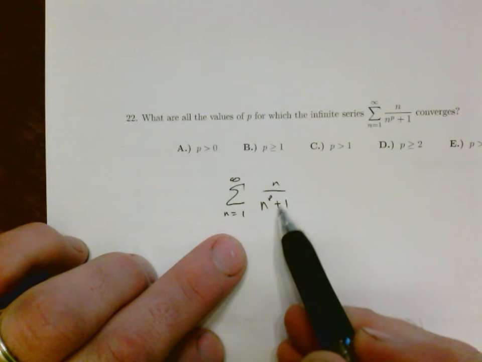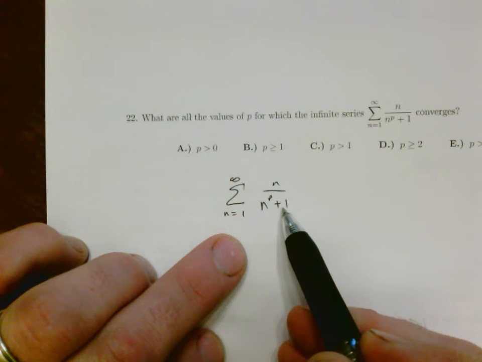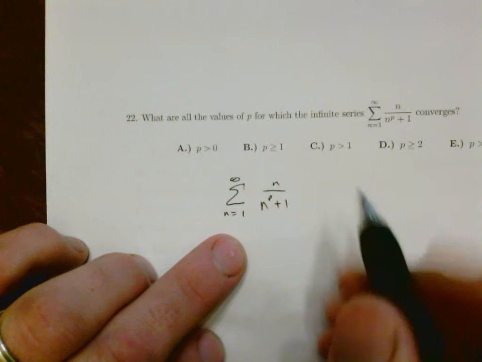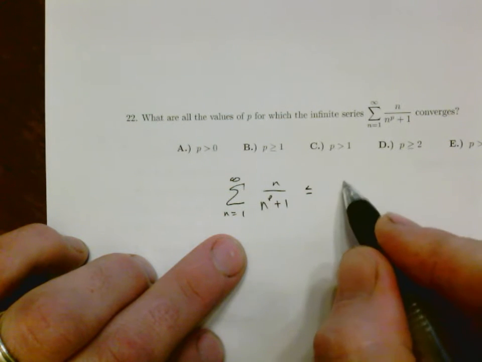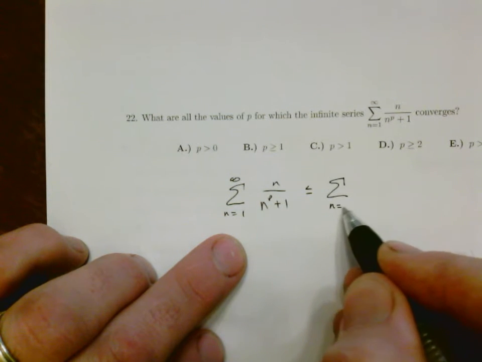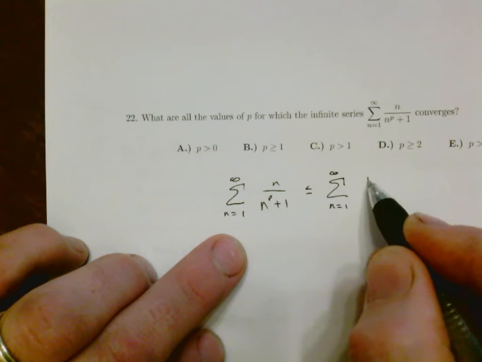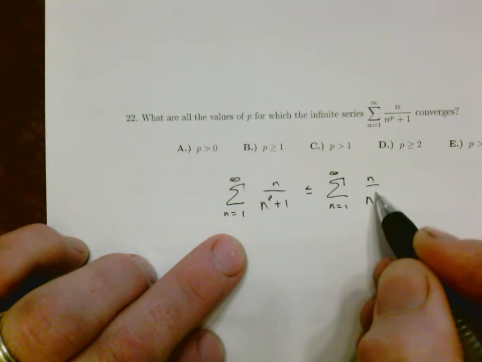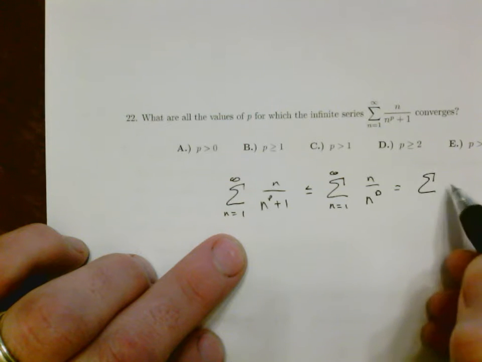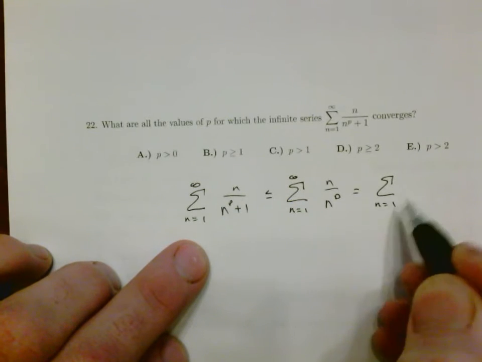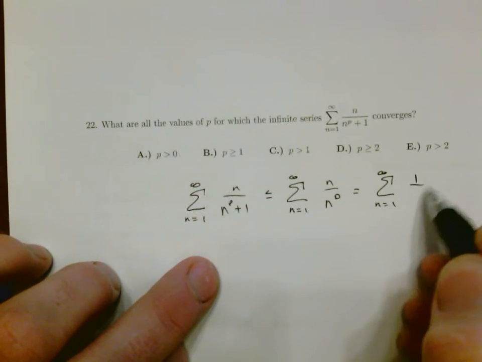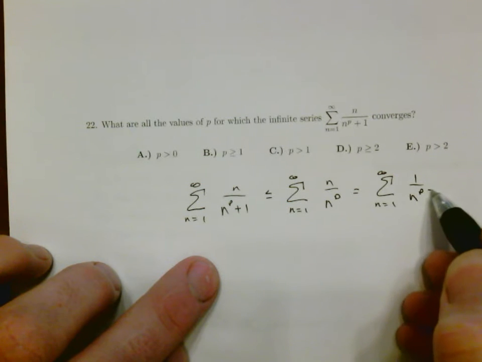If I get rid of 1, it's going to make the bottom smaller, which in turn will make the fraction bigger. So this is greater than or equal to the summation as n goes from 1 to infinity of n over n to the p, which is equal to the summation as n goes from 1 to infinity of 1 over n to the p minus 1.